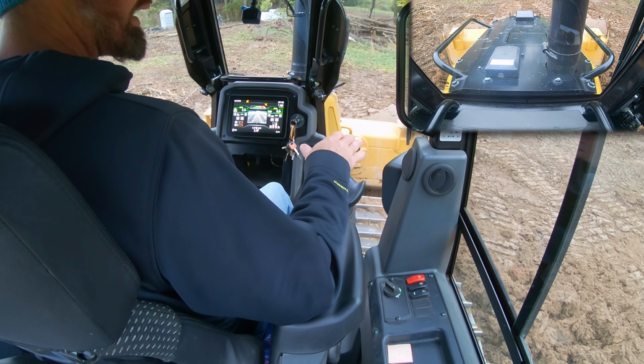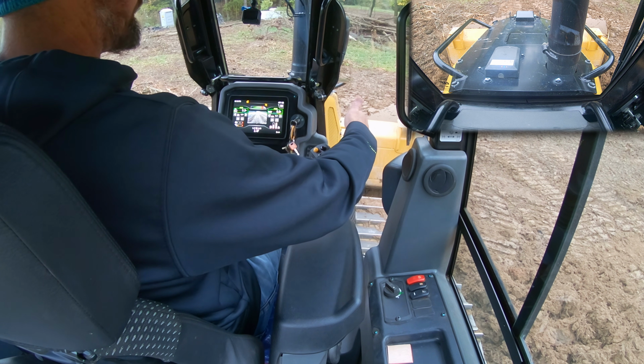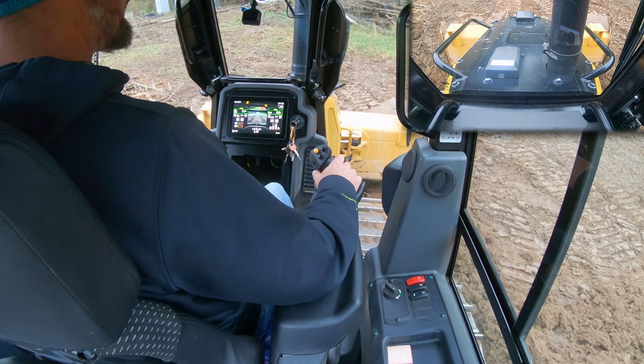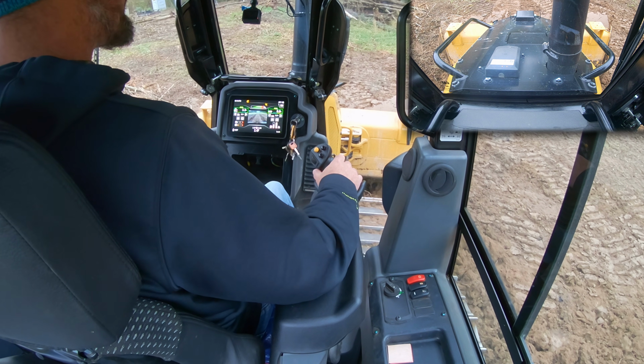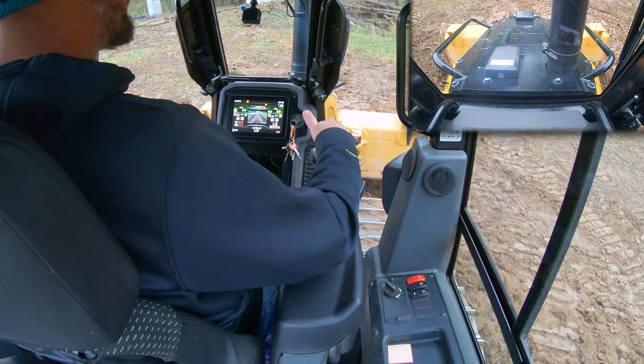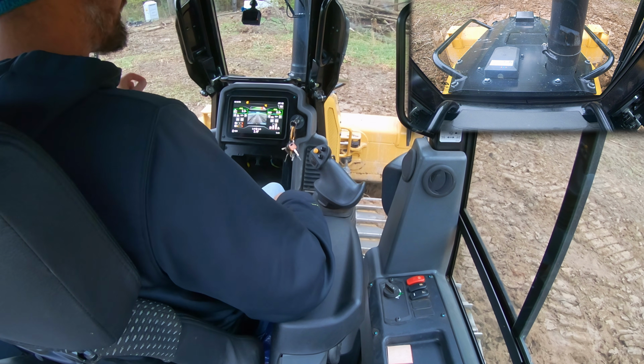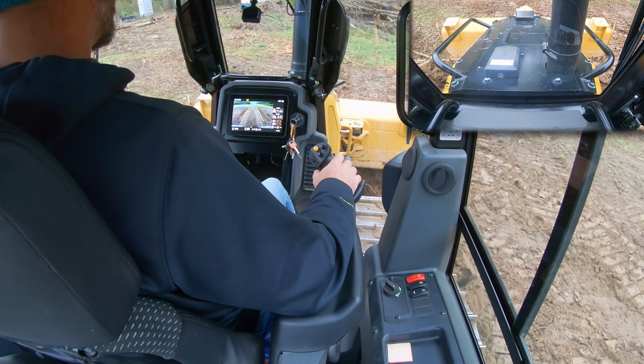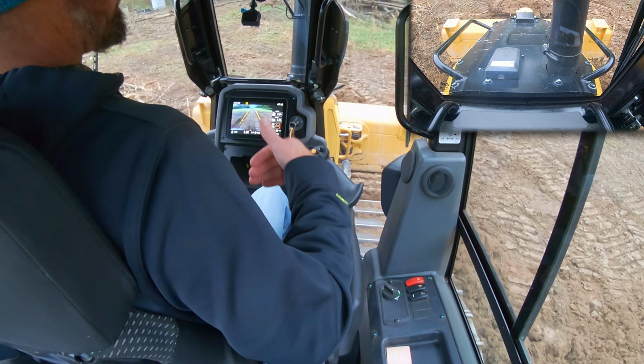Now, something's starting to happen here. We're getting out onto loose material, which means that the nose of the machine is starting to go down. And the blade is fighting that. But at the same time, we're still going downhill. So as a rookie, you're going to think that the machine is holding a grade. It's not. I can feel it.